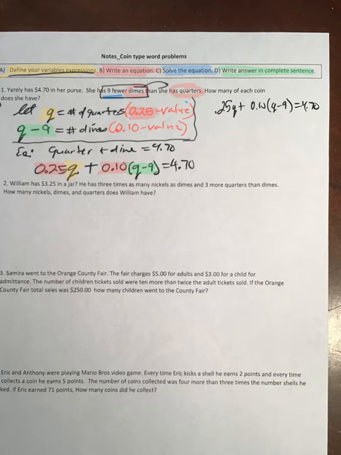And wouldn't it be smart to get rid of all those decimals? If I multiply everybody by 100, it's going to move the decimals twice. We just got done learning about decimal busters, and here's a perfect opportunity to get rid of the decimals because it's just going to move every decimal twice. That's going to give us 25Q plus 10 times Q minus 9 equals 470. And then no more decimals. And then we can use the distributive property.